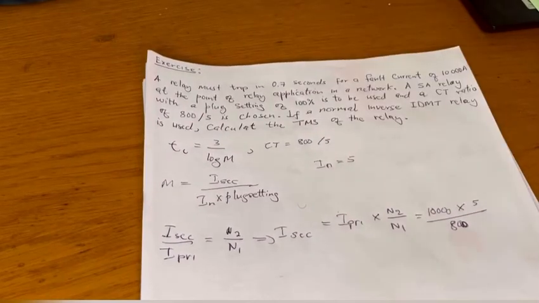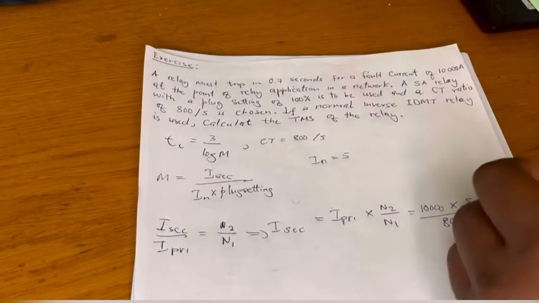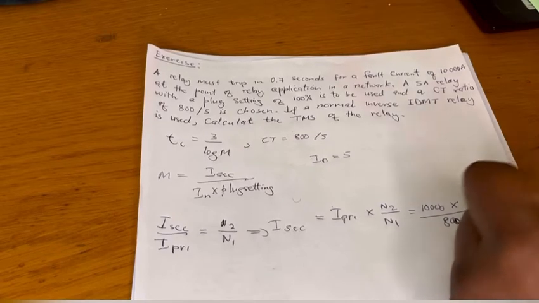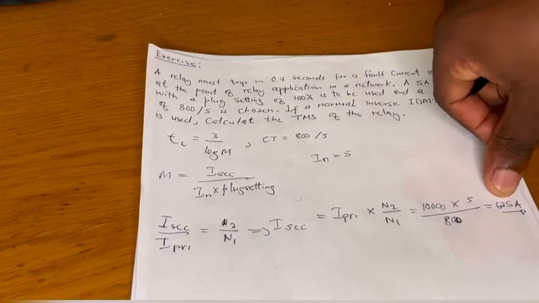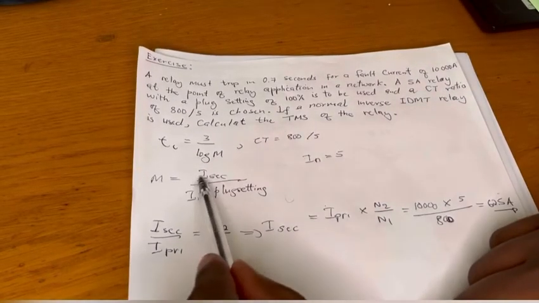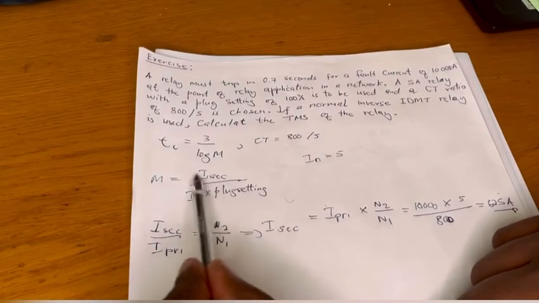So pass that to the calculator. Once we pass that to the calculator, we get 62.5 amps. So this is the current on the secondary side of the current transformer.